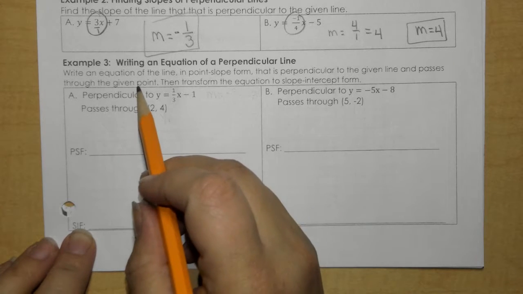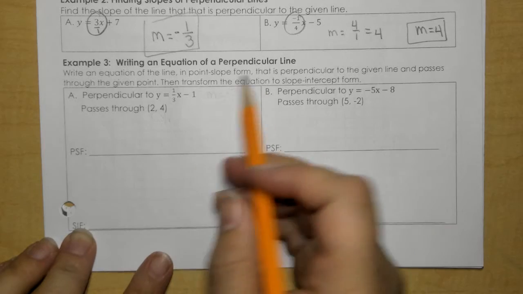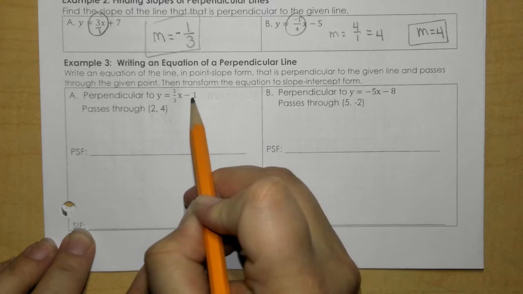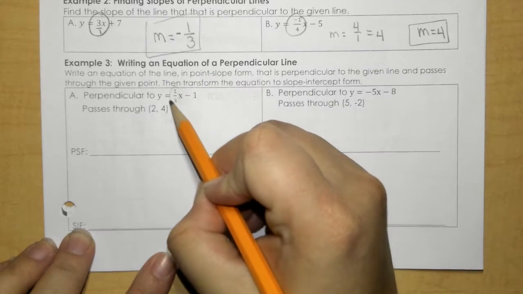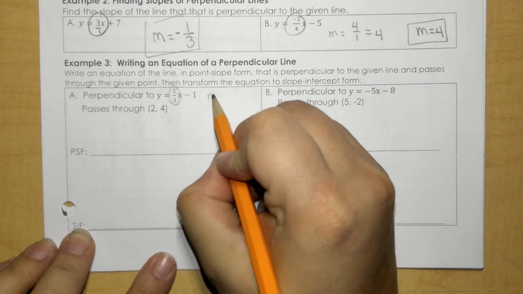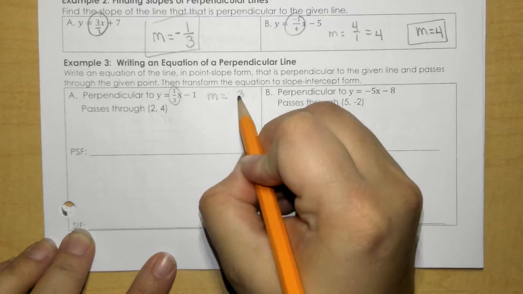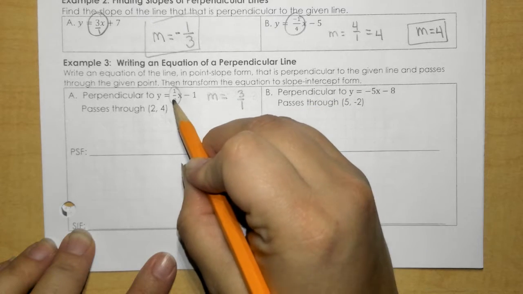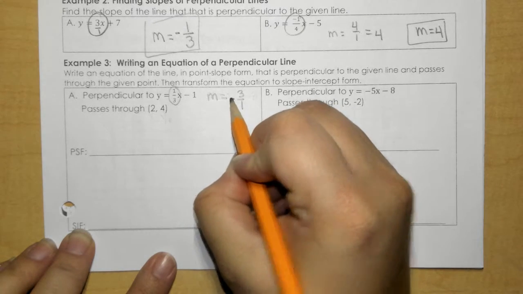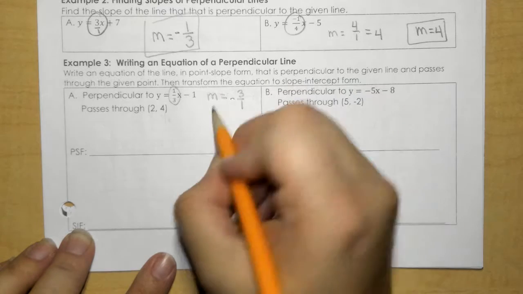For example 3, writing an equation of a perpendicular line, we first look at this equation here and we find the slope. So it is 1/3. To find the slope of a perpendicular line, you need to flip that to be 3/1, and you need to change the sign. So this is positive, this is negative. We also know that that can reduce to just a -3.